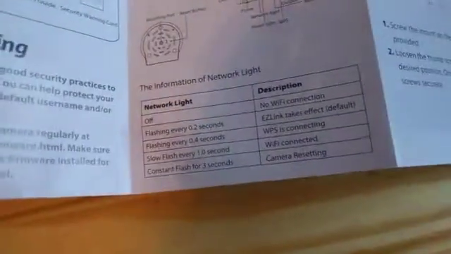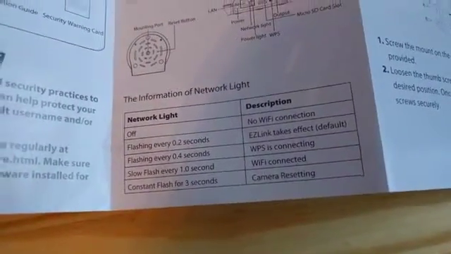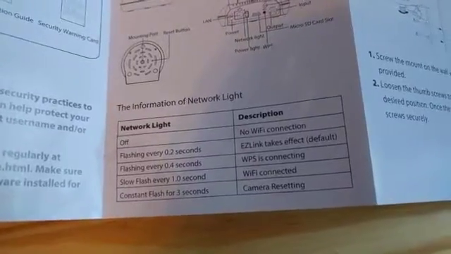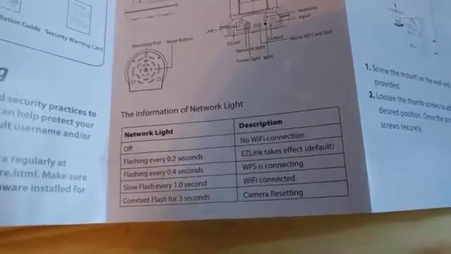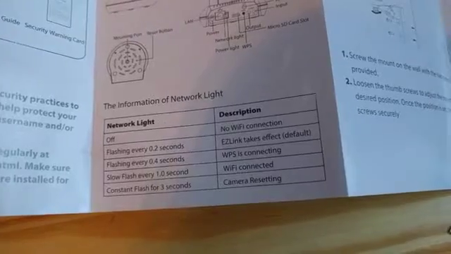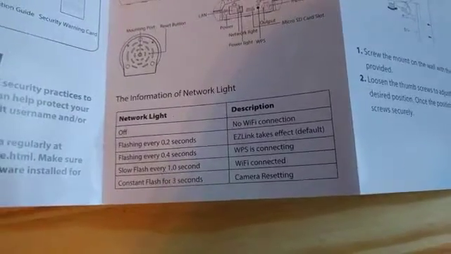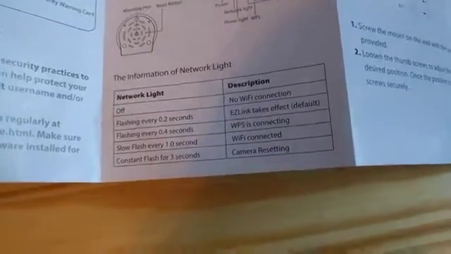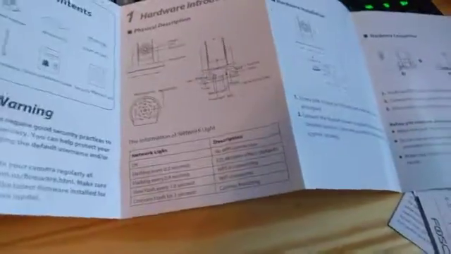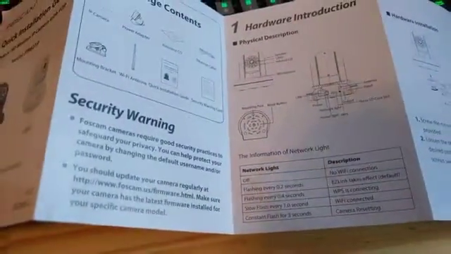Then the way that the lights work are, it said it over here, I think. Network lights off, no Wi-Fi. Super fast blinking, easy link is taking effect. Moderate blinking, it's connecting. And if it's a slow blink every second, Wi-Fi is connected, and you are good. So once I noticed it had that 1 Mississippi, 2 Mississippi, 3 Mississippi slow blink, I was golden.